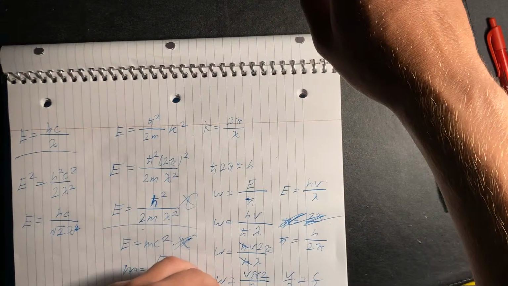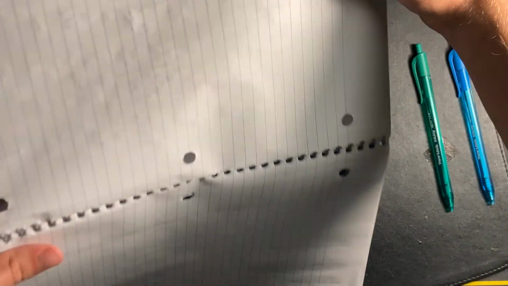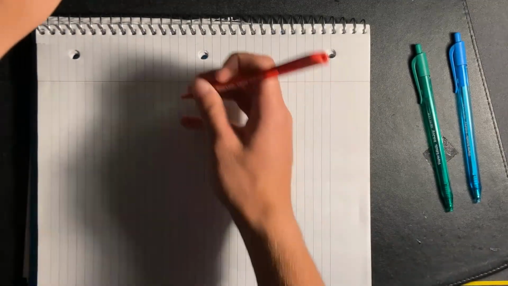But I don't want to do too much more, but I'll probably do one additional demonstration where I'll do something with the normalization constant. I'm going to use red. So I'm going to show how to solve for the normalization constant.